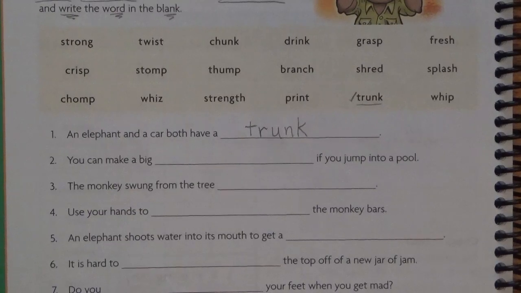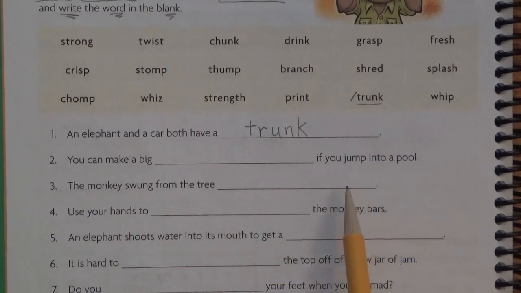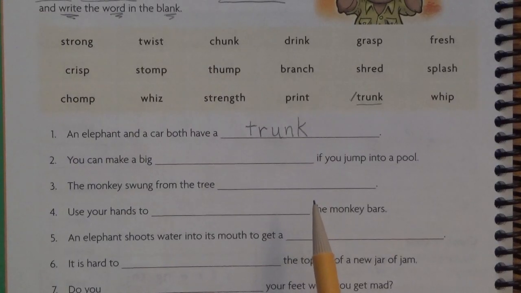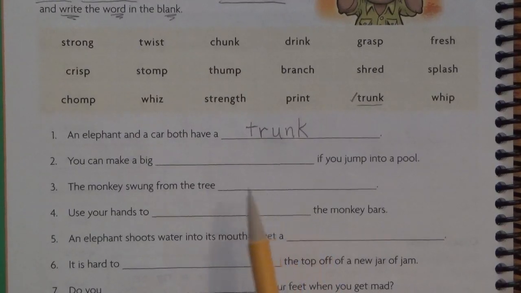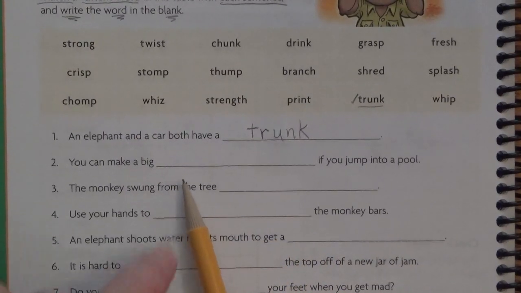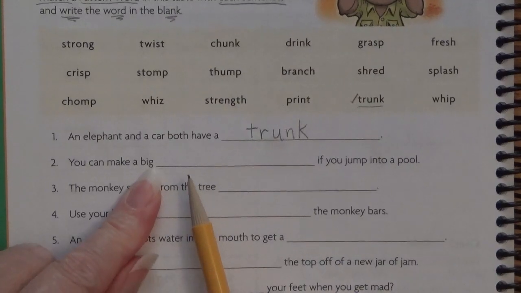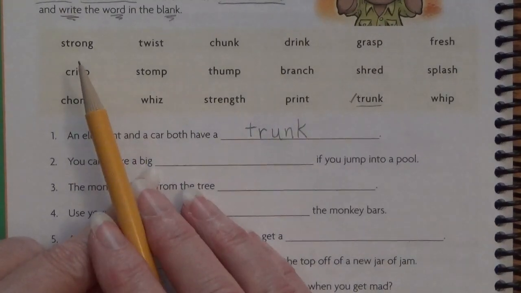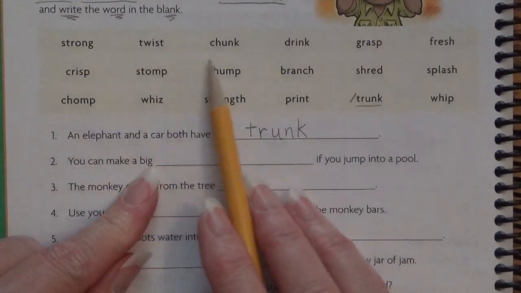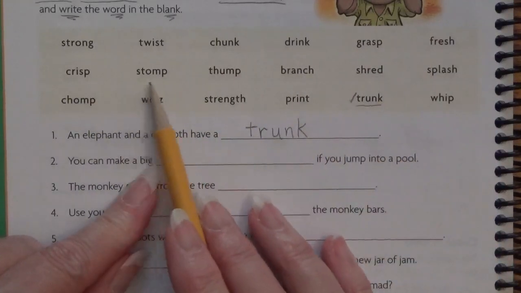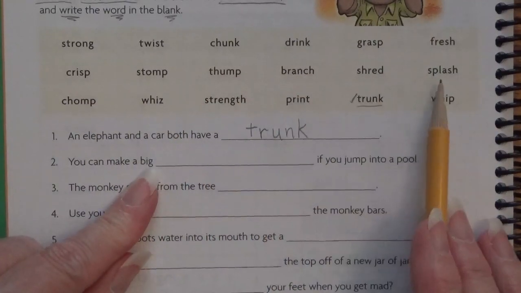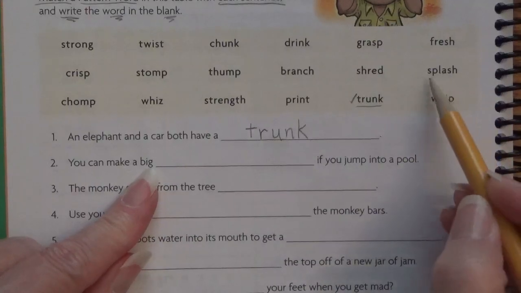So what else happens when you jump into a pool that's big? You can make a big, I bet Taylor knows because she swims a lot. You can make a big splash. You are right. You can make a big splash. So I gotta look for splash. It's an S word because I hear it sp. No, S-P, I think. Oh, here it is, splash. So I'm gonna underline it.